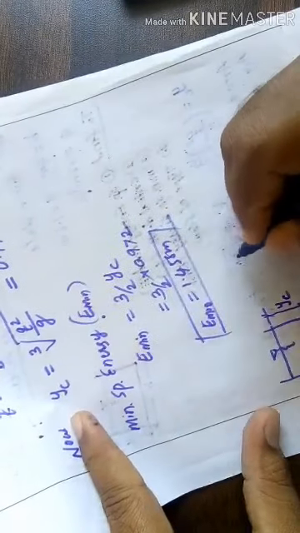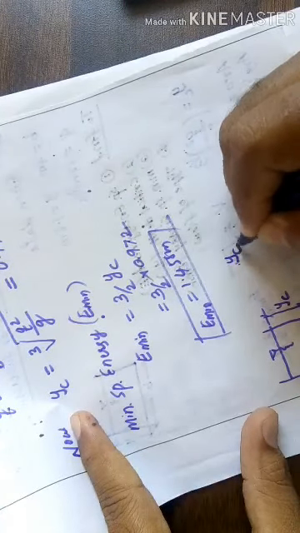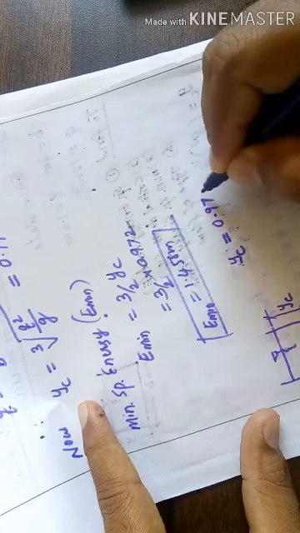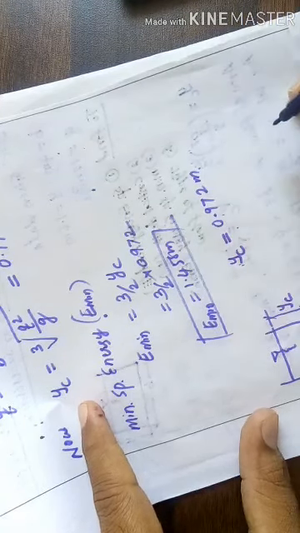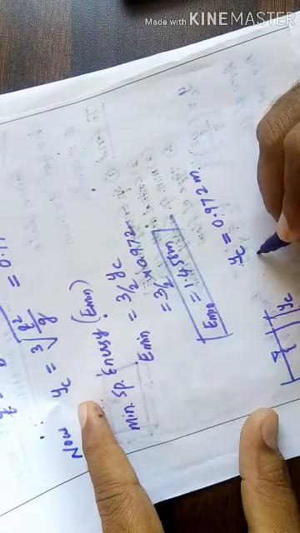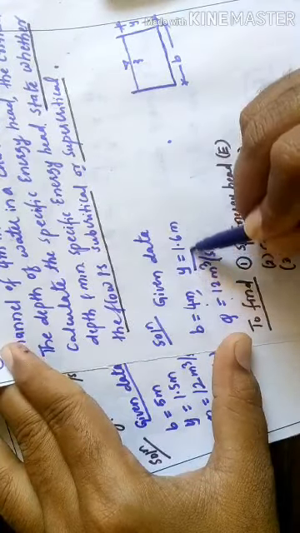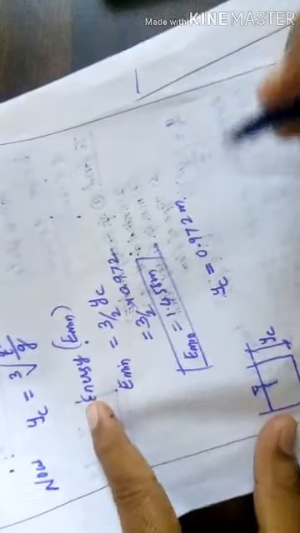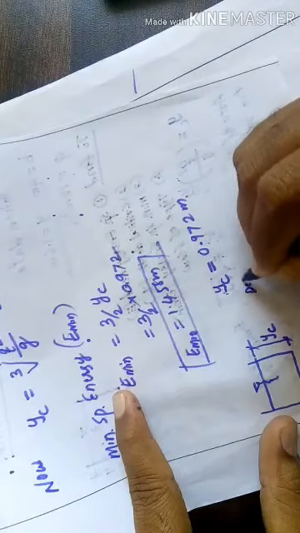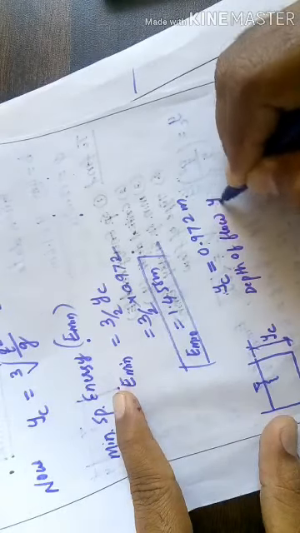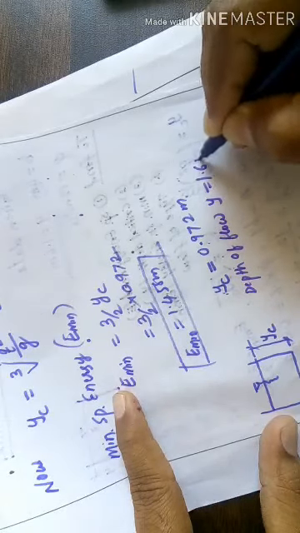So the critical depth we have obtained is 0.972 meter. But the depth of flow in the channel, y, is 1.6 meter.